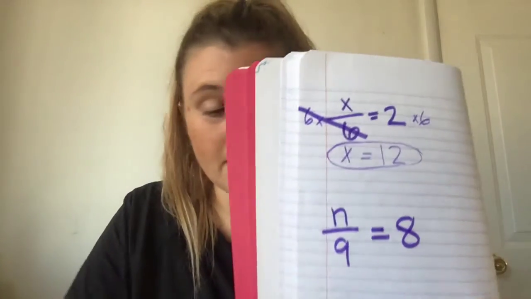Okay, let's do another one. Here we go. n divided by 9 equals 8. Pause me and try this by yourself.